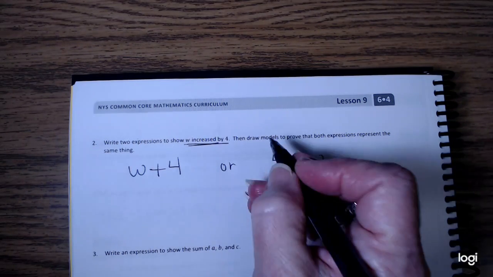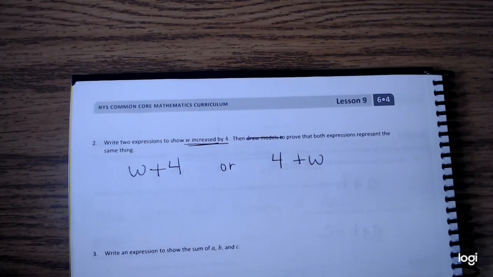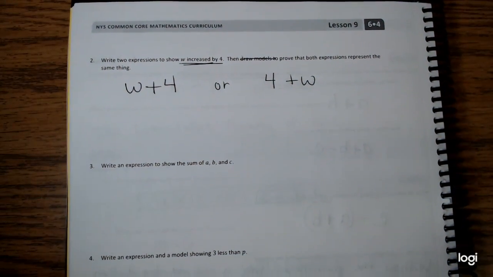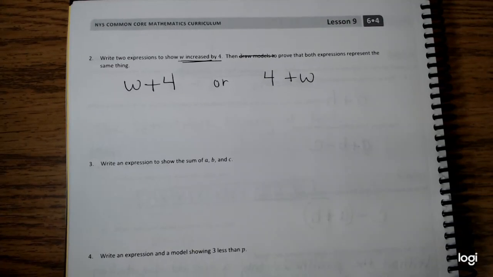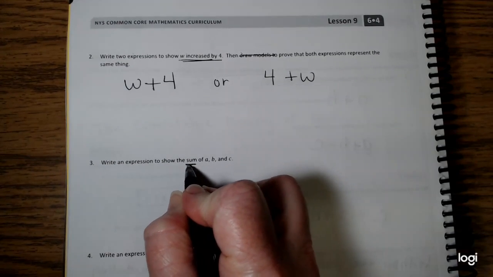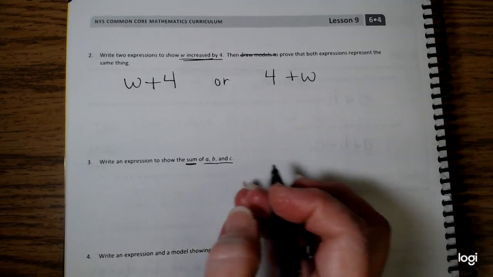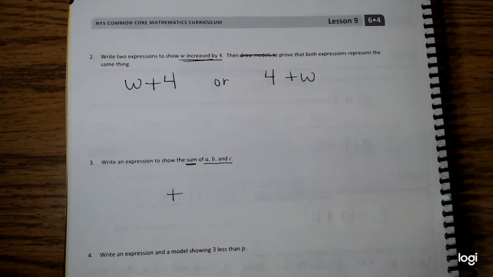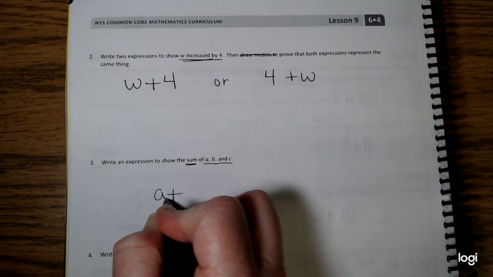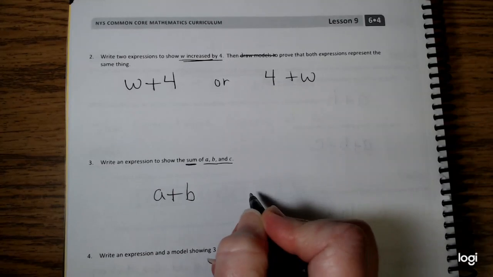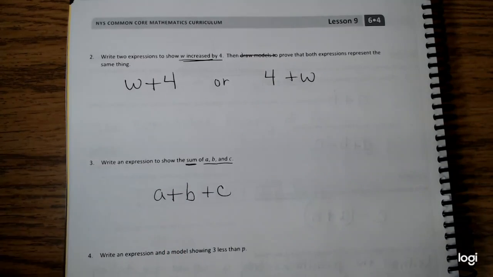Okay, we're going to go ahead and skip the models for now, and let's move down to number 3. See if we can write an expression for this one. Write an expression to show, oh, here we are, the sum again, but this time we're doing A, B, and C. Sum. How would I do all 3? Well, I probably would do A plus B plus C.